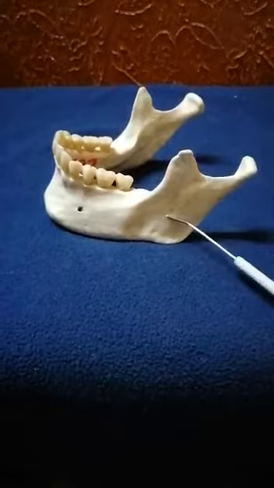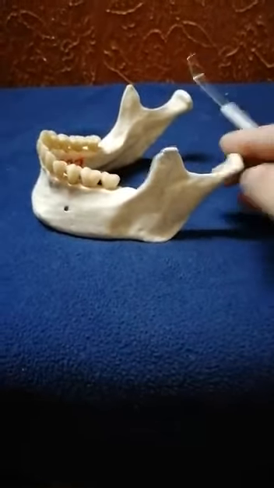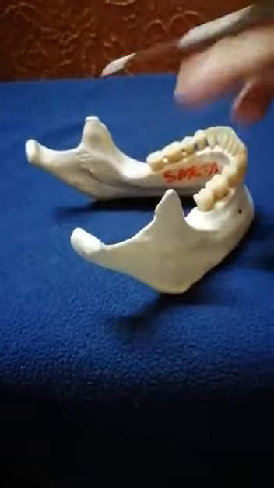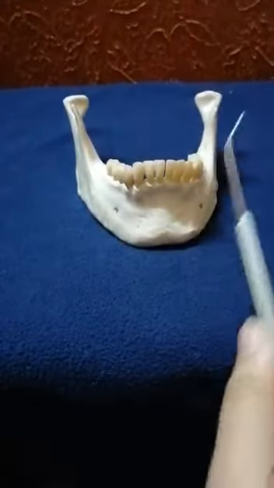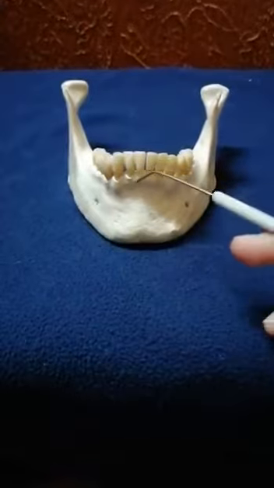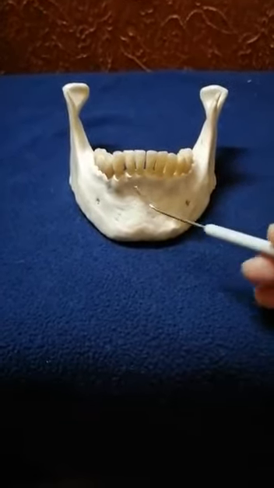This is the ramus of the mandible, and the ramus also has the external part and the internal or medial surface that is shown here. So the mandible has one body, that is the horizontal body, and two vertical rami. On the body of the mandible, the following features are seen.